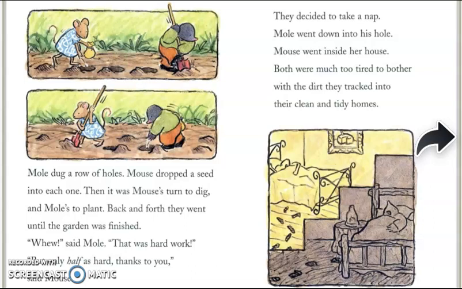Let's keep going. "Phew," said Mole. "That was hard work, but only half as hard thanks to you," said Mouse. They decided to take a nap. Mole went down into his hole. Mouse went inside her house. Both were much too tired to bother with the dirt they tracked into their clean and tidy homes.